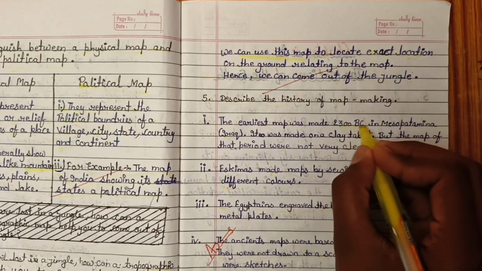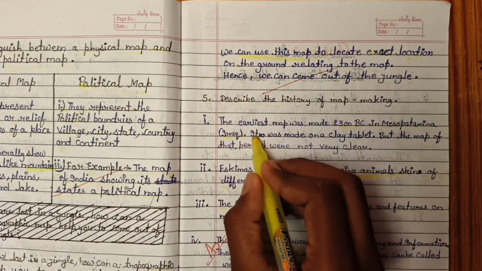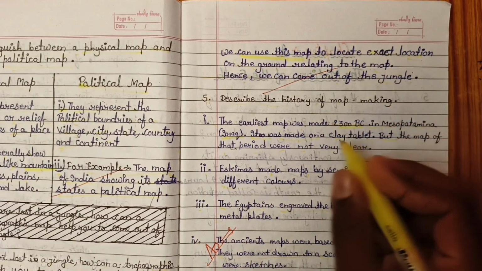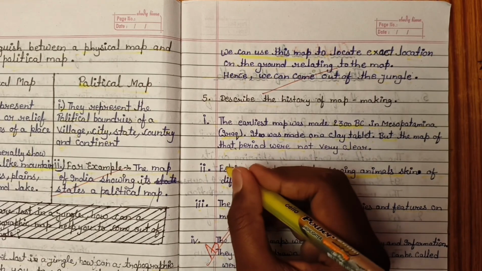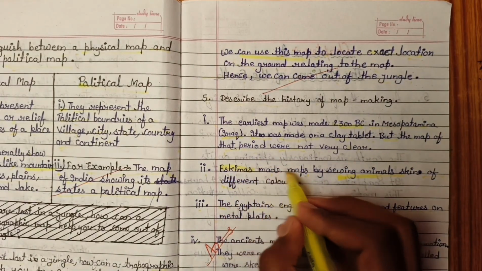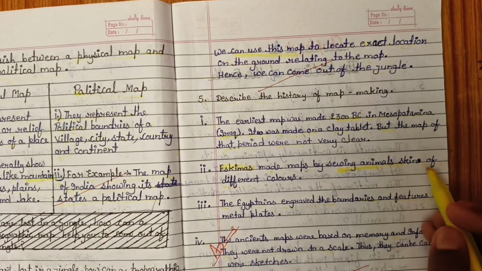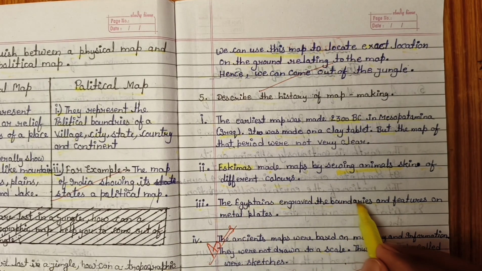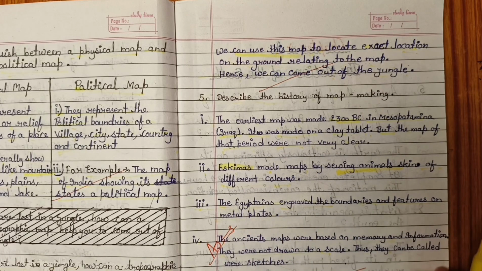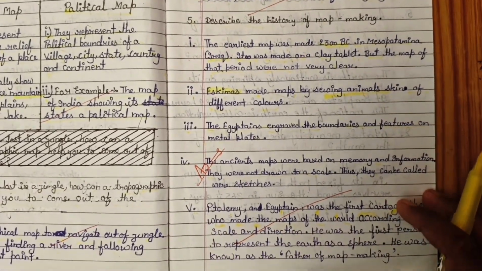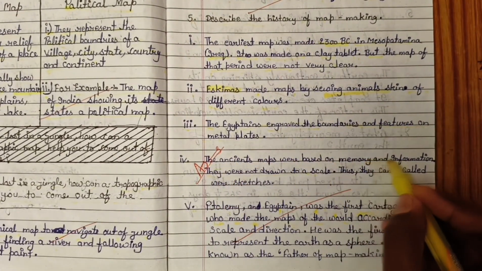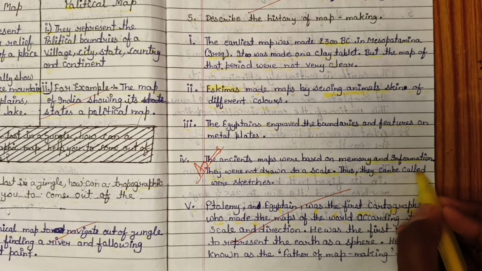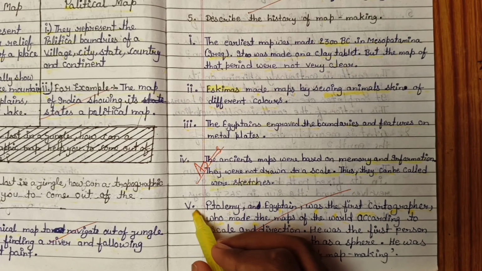First, the earliest map was made 2300 BC in Mesopotamia, Iraq. It was made on a clay tablet, but the map of that period were not very clear. Second, Eskimos made maps by sewing animal skin of different colors. Third, the Egyptian engraved the boundaries and features on metal plates. Fourth, the ancient maps were based on memory and information. They were not drawn to a scale. Thus, they can be called sketches.